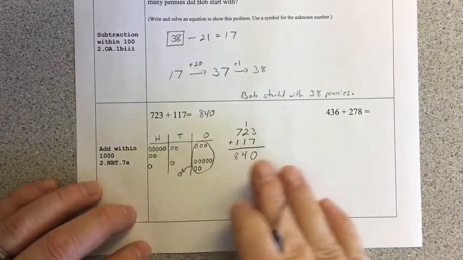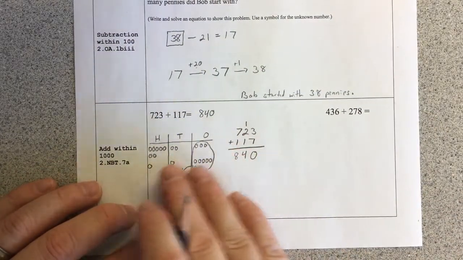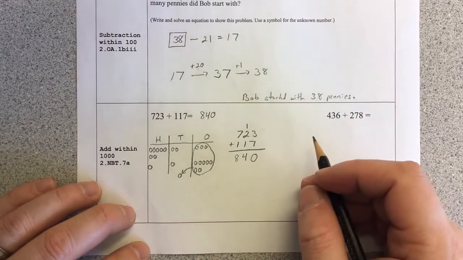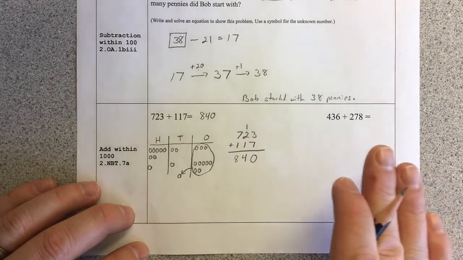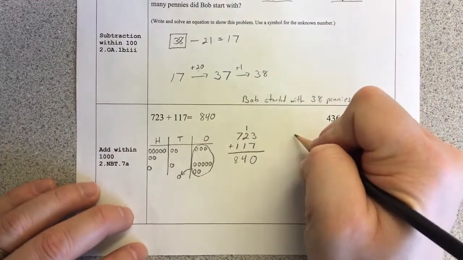So notice how the algorithm and the place value match up. 436 plus 278. I'm going to do the same thing. I'm going to do place value, and I'm going to do the algorithm to show the connection between the two.